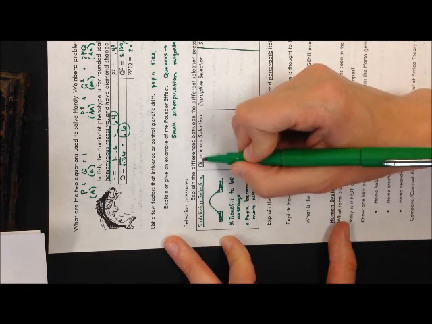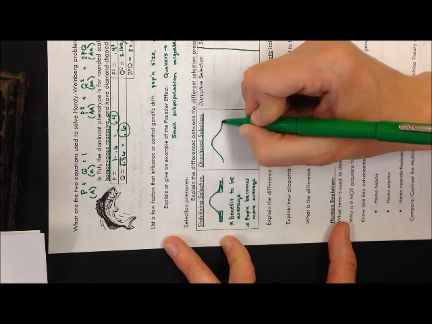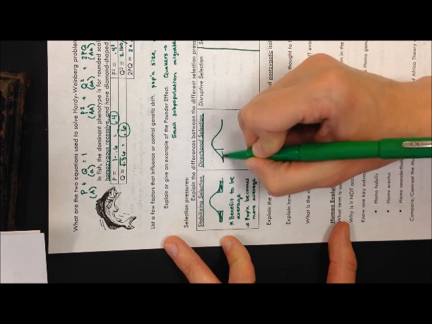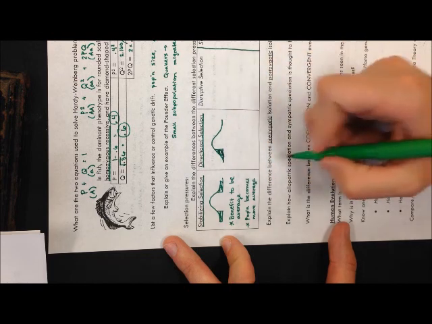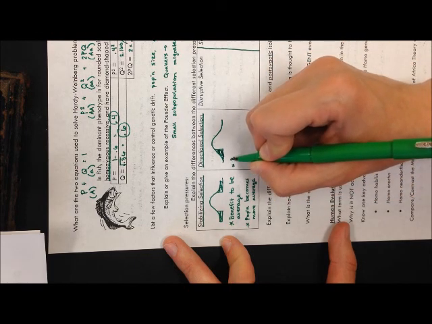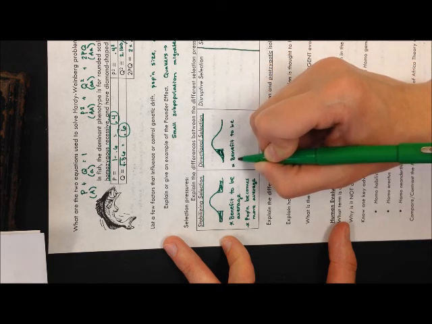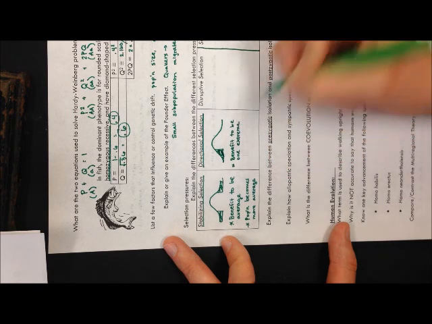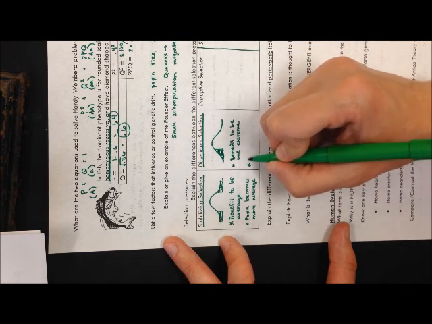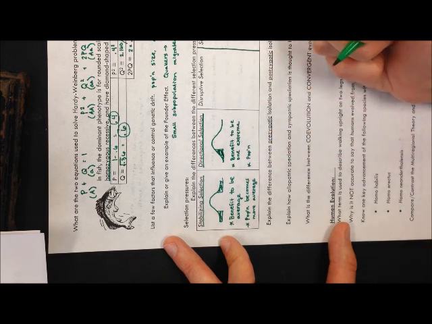Then we've got directional selection. Directional selection, if we've got a bell curve like this, only one extreme or only one variety has an advantage. These guys all die off, these guys all live. So the benefit is to be one extreme. So our example in class was anteaters, and so the population would shift to all have long tongues in anteaters.